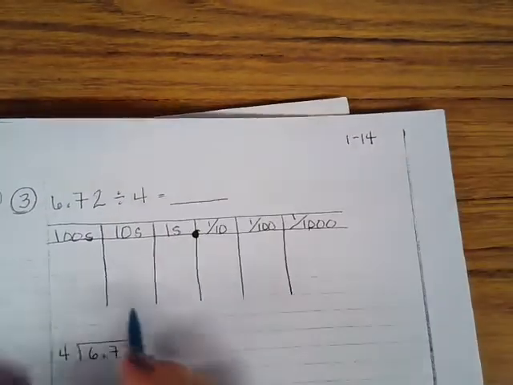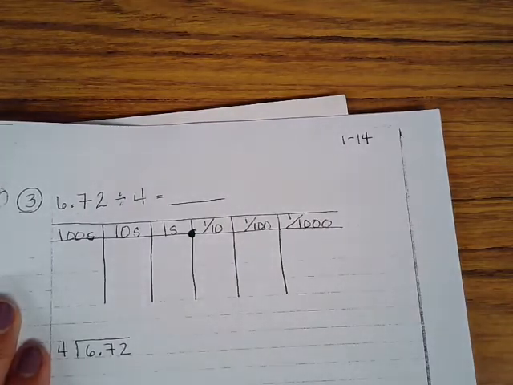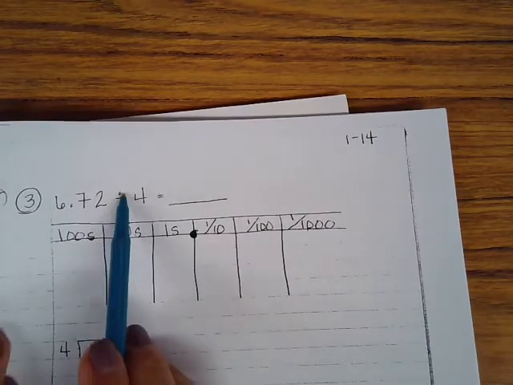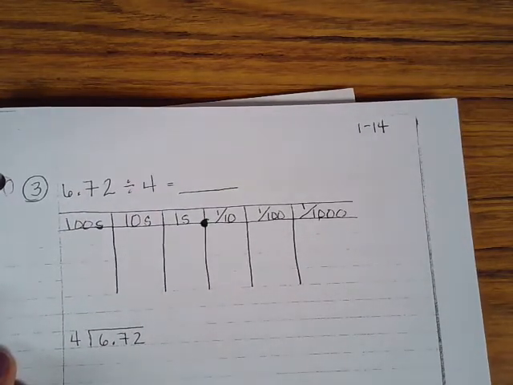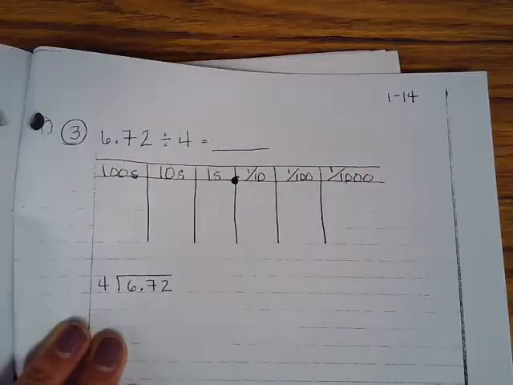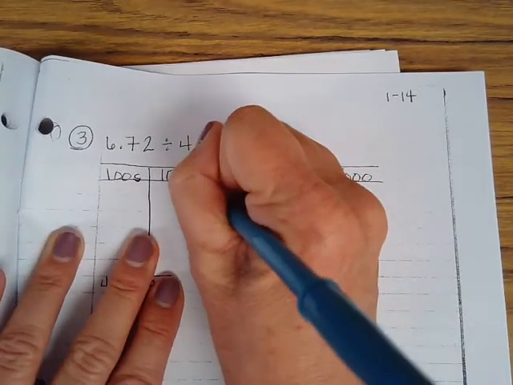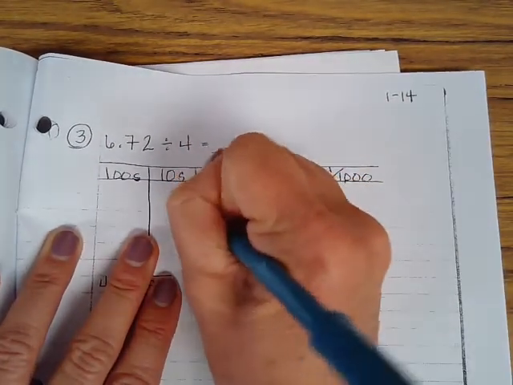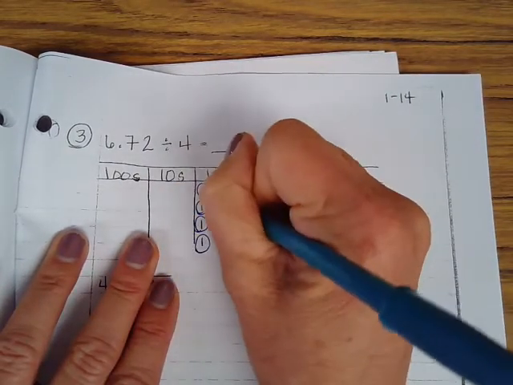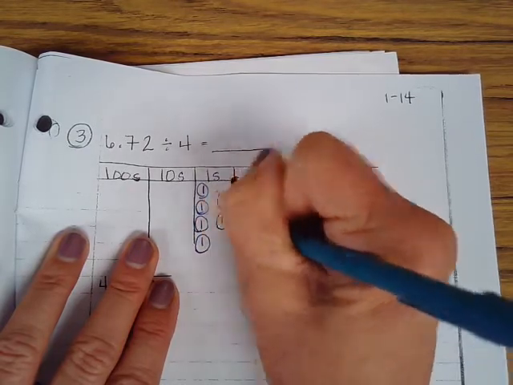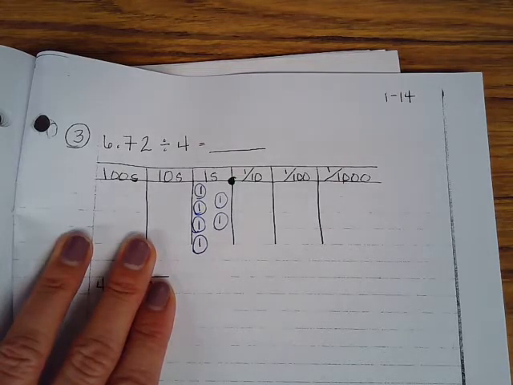6.72 divided by 4. All right, so we have 6 and 72 hundredths. Divide into 4 equal groups. So let's start with our 6. How are we going to divide 6 up into 4 equal groups? I am going to use just whole numbers. 1, 2, 3, 4, and I'm going to have 2 left over. Okay, now let's pass back.